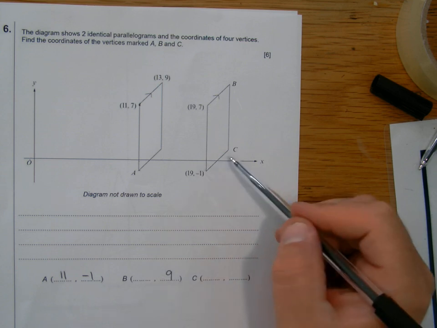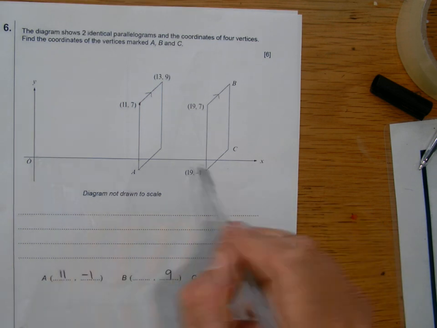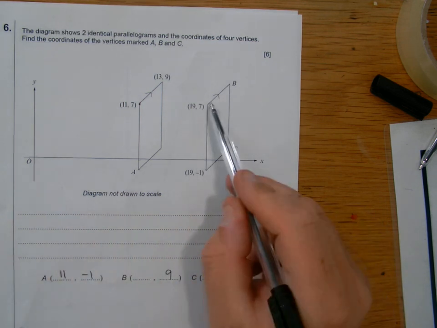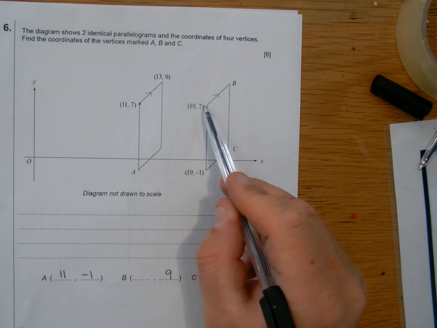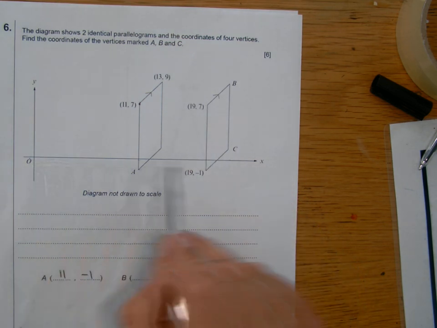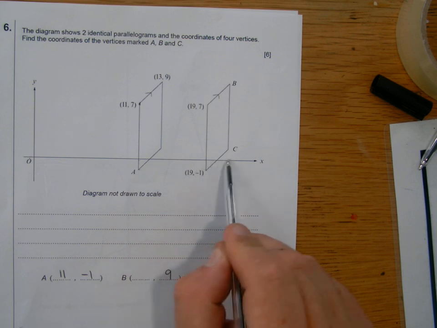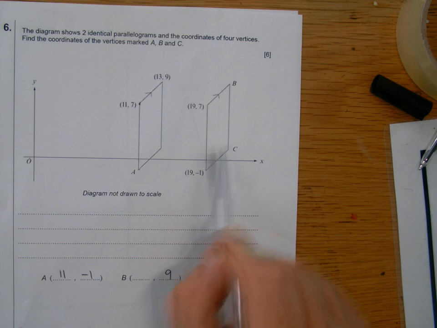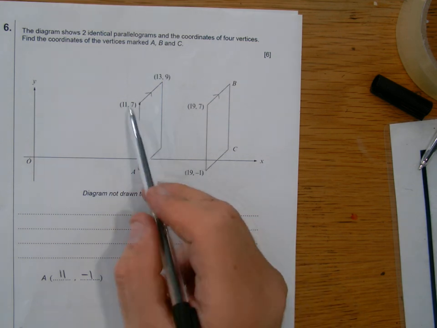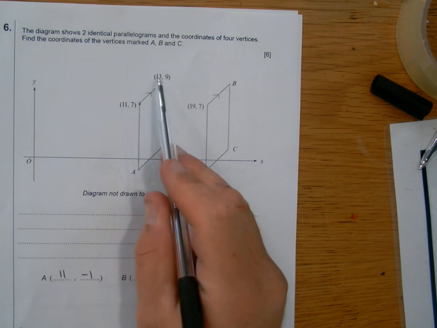In terms of how many we're going across, we need to get from the origin to here. Look at this coordinate here, the one before it. It's 19, so you're going across 19 to start with, and then we need to go a little bit more. How much more? If you look at these two coordinates, we've got 11 here and then 13.